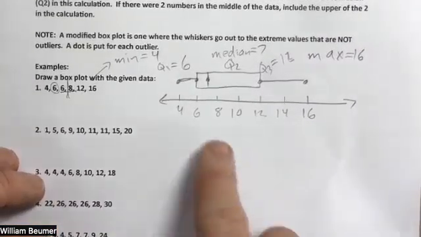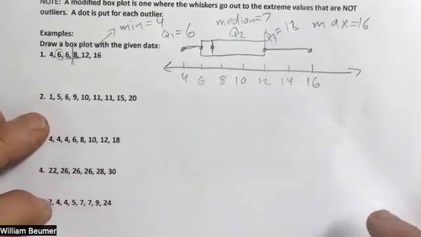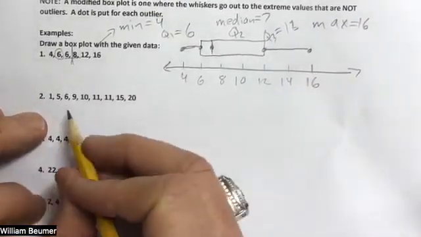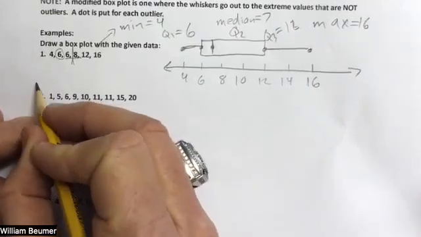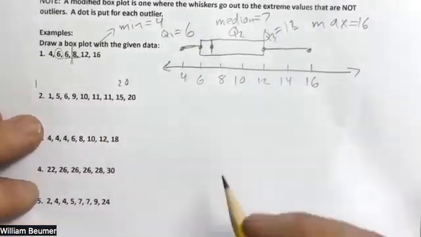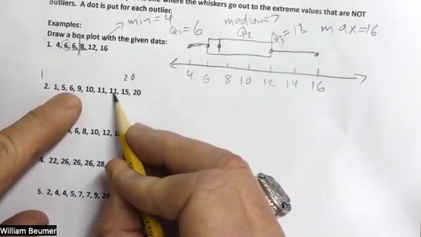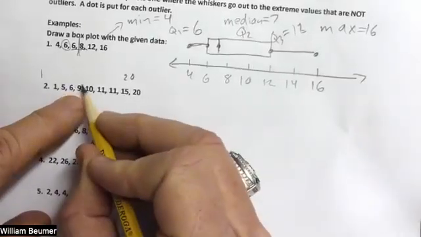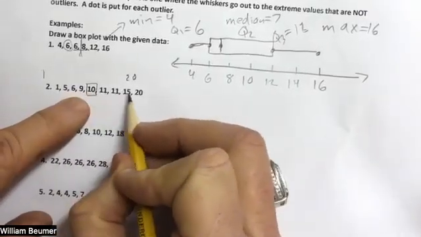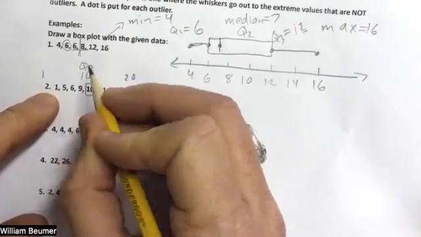There's kind of some different things that can happen, but that's your basic procedure. So let's do it with these 5 examples. With this one, my 5-number summary: my min is 1 and my max is 20. What's my median? Well, if I count from the outside, it's 1, 2, 3, 4, 4. So 10 is the number in the middle. We got 4 on each side. So 10 is my Q2, my median.